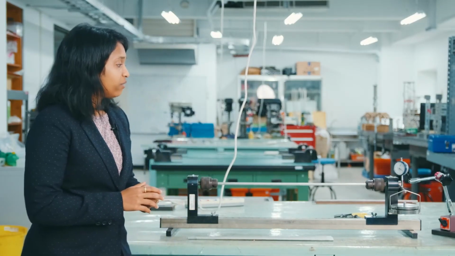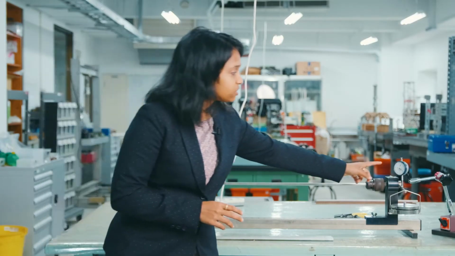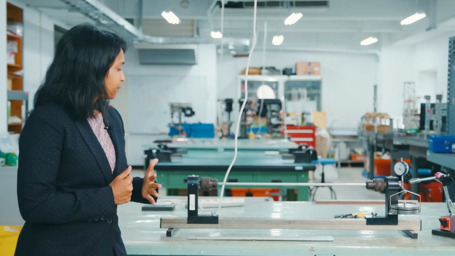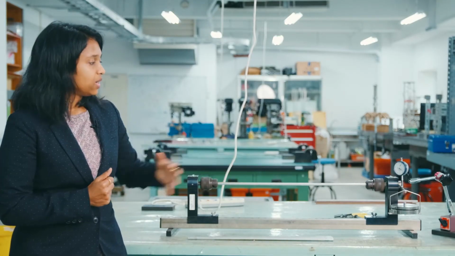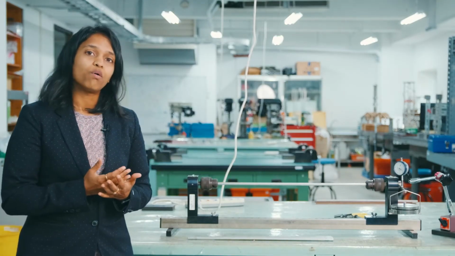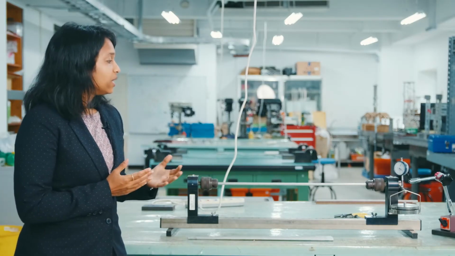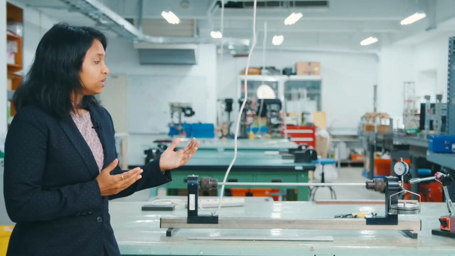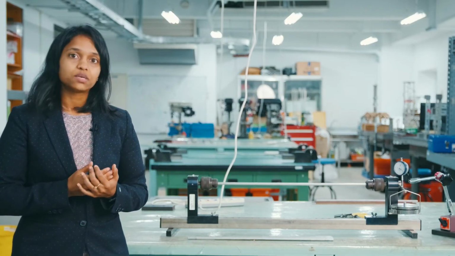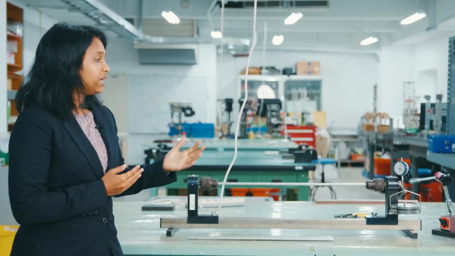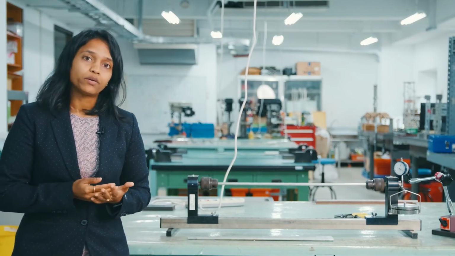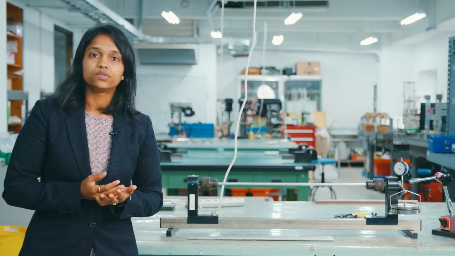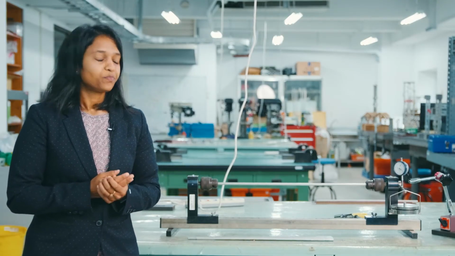And we can record the displacements for different values of load, and we know the properties of the bar, the dimensions of the bar. So you could derive the value of shear modulus using the expression relating all of these quantities, and you could compare that shear modulus with the nominal values that you would find in textbooks.